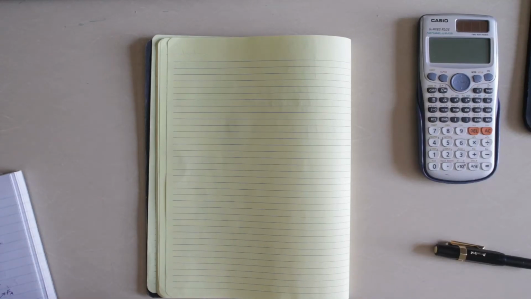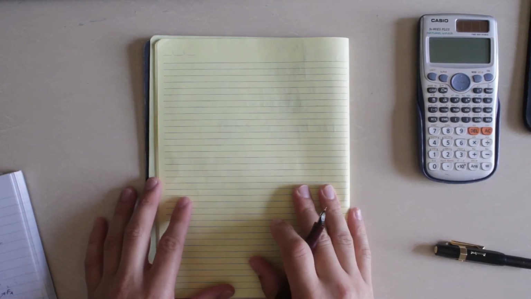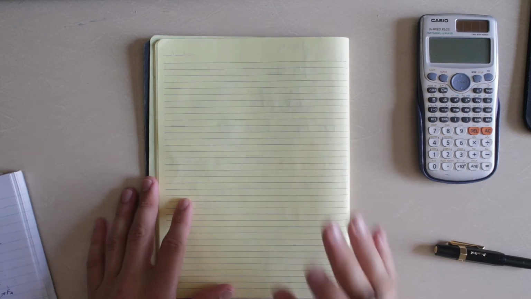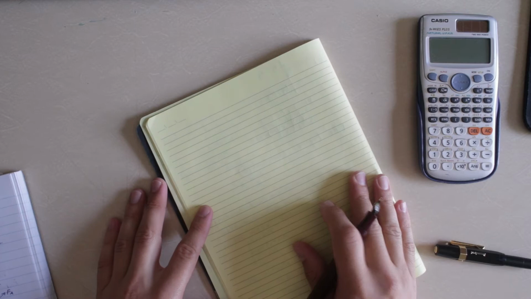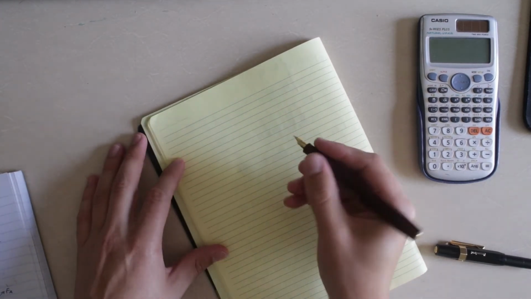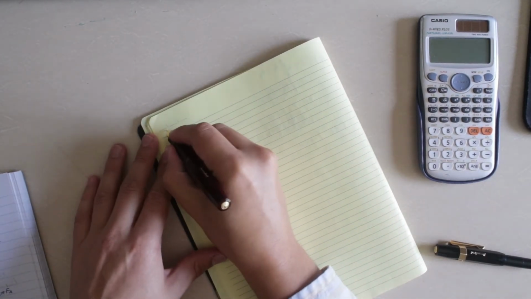Hello class, welcome back to our physical sciences lessons. Today we are going to continue looking at work, energy and power, and we are going to specifically look at the work-energy theorem.